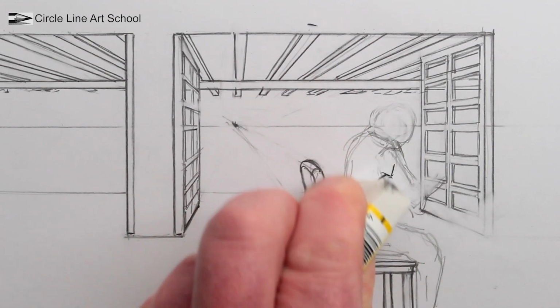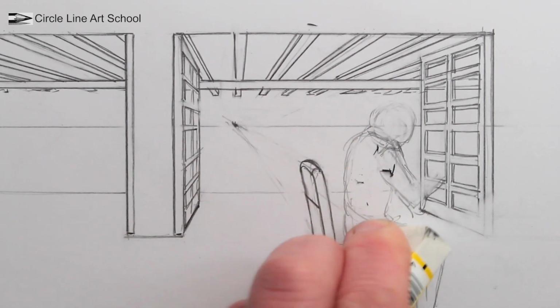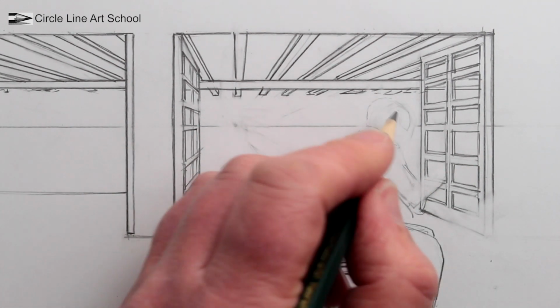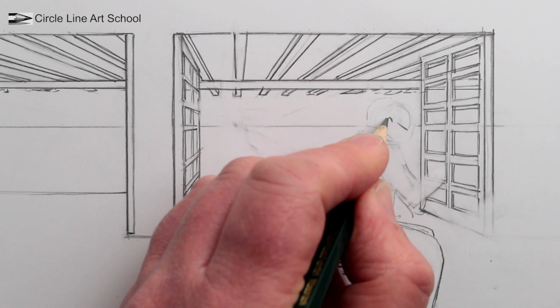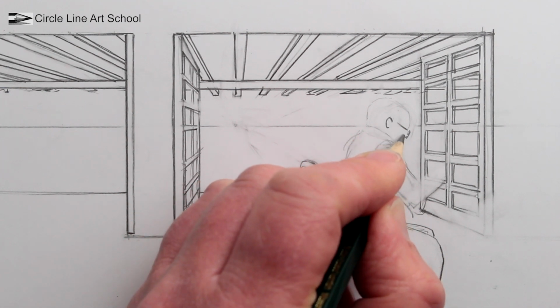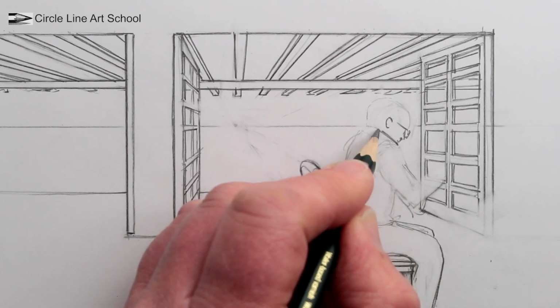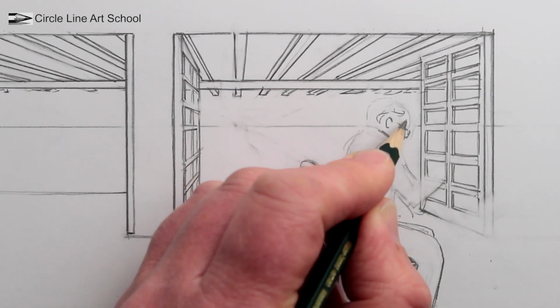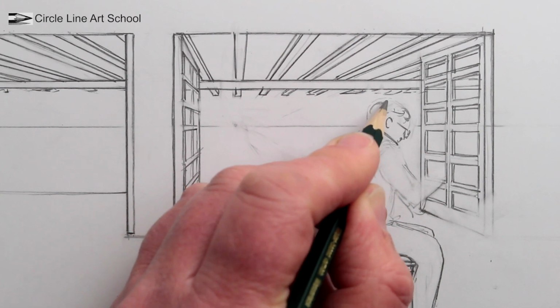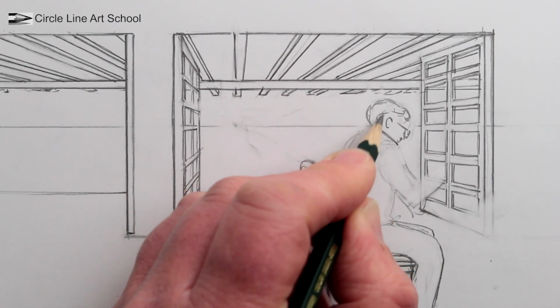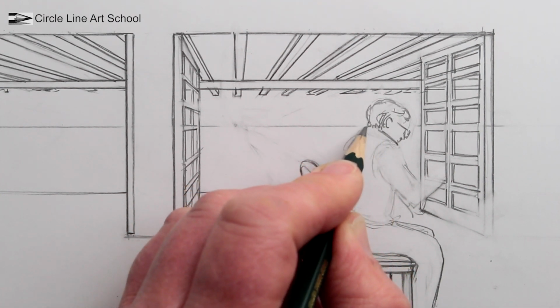Oftentimes when you're looking at a person, let's say looking at a person at a desk, you'll notice some things about them, but you won't notice everything about them all the time. If you have a photograph of them, it's a photograph still, so you have lots of time to look and notice everything if you care to.